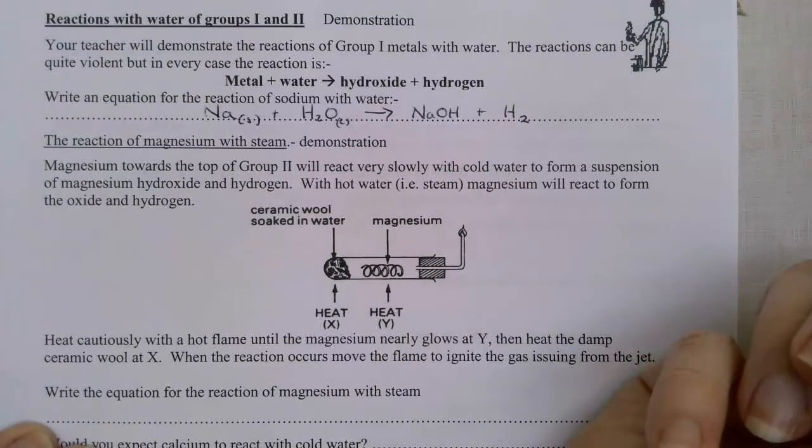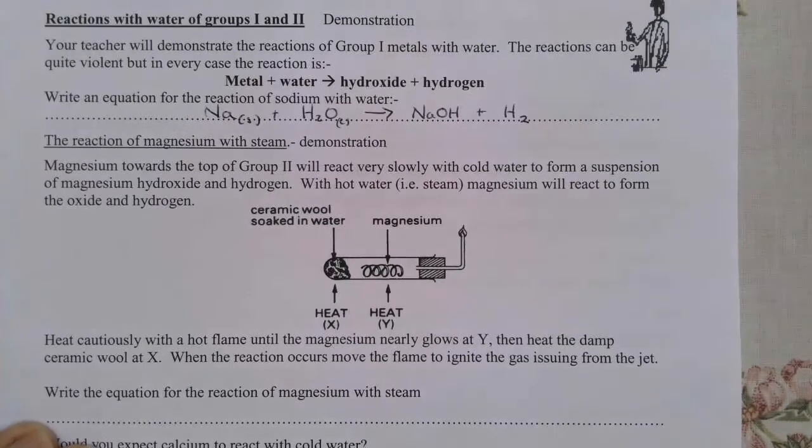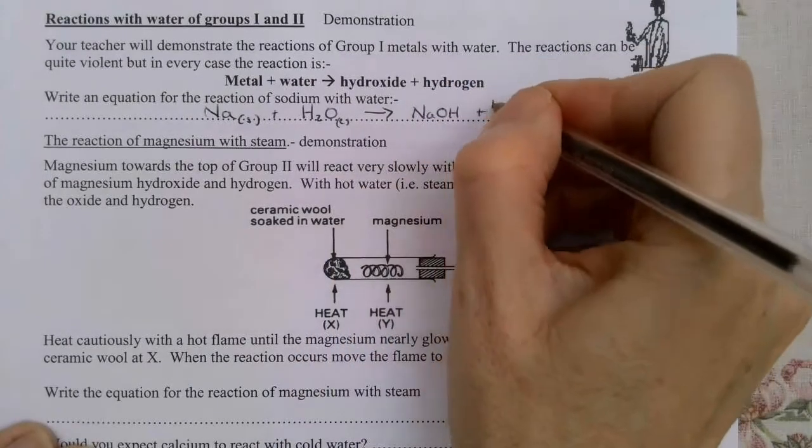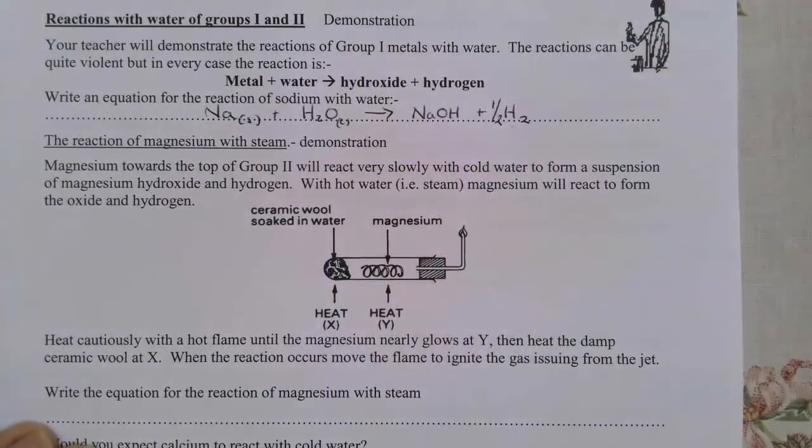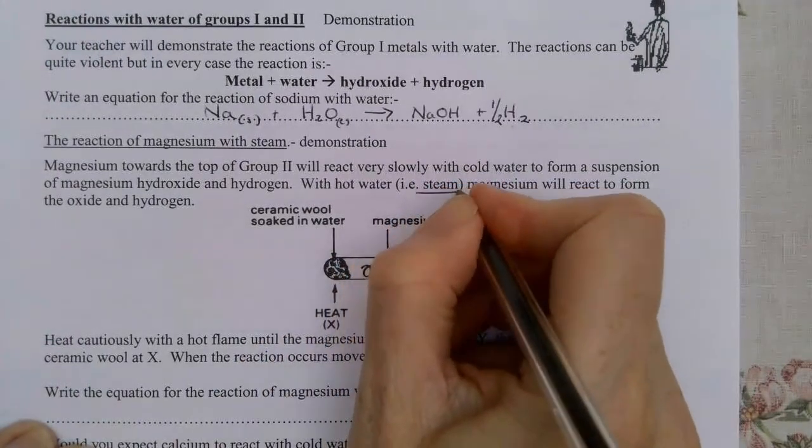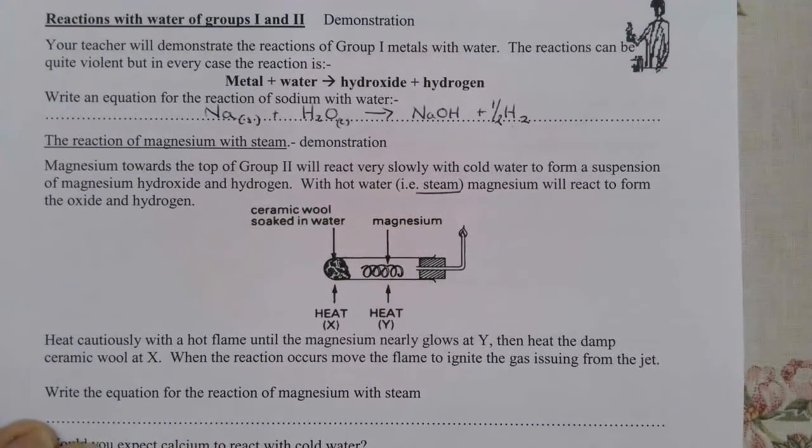You need to balance it, so we're going to need to work out the different atoms. The easiest way to balance it is to put a half hydrogen, and that now balances. Magnesium, which is the least reactive of the group 2 metals we're going to study, does not react very well with cold water, but it will react with hot water, in other words steam.